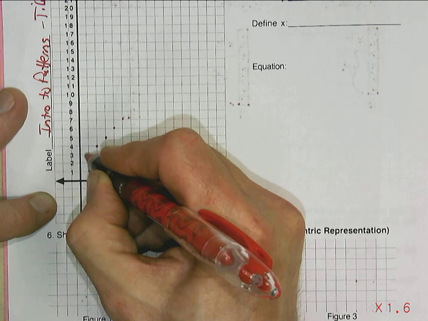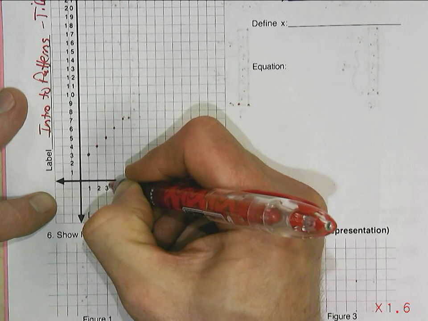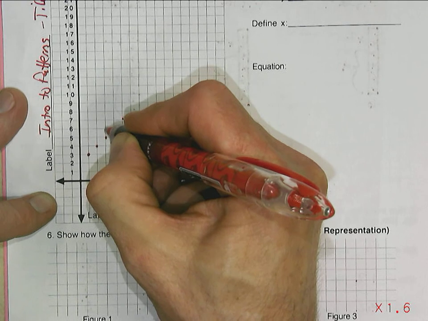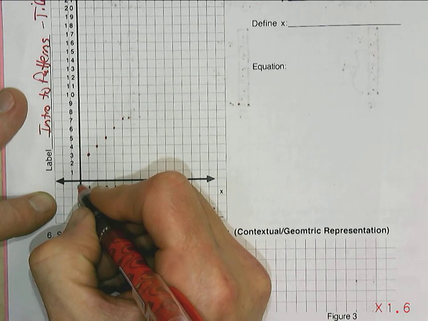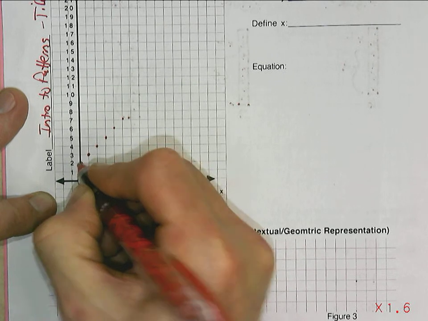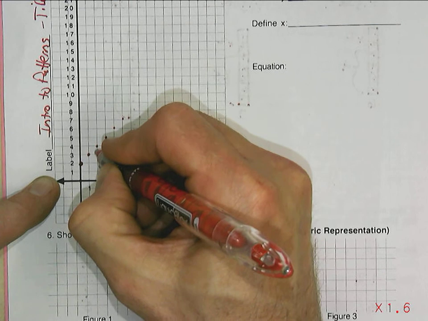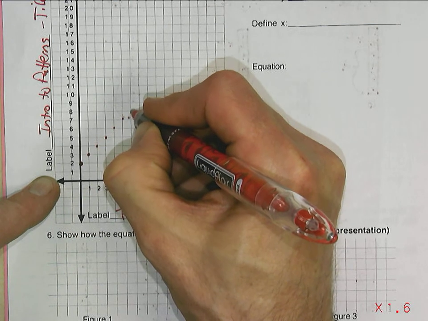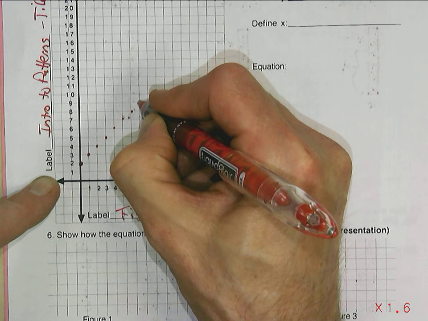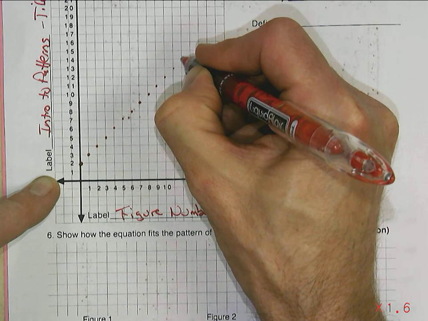Figure number 1 had 3 tiles. Figure number 2 had 4 tiles. Figure number 3 had 5 tiles. And really figure number 0 had 2. And there's that part there, which is going to come into play. And you can really now see where the pattern goes. And really I could just continue this pattern right up the table and keep it going as far as I want.